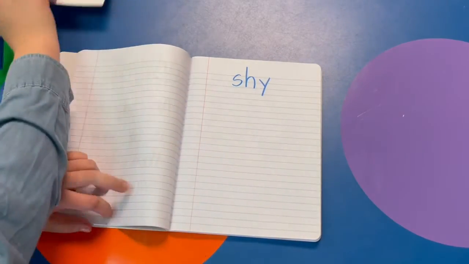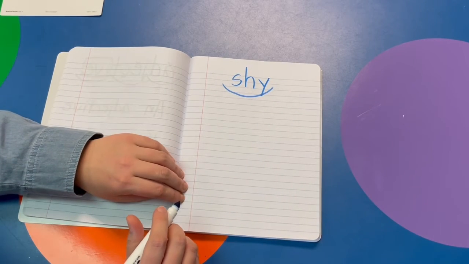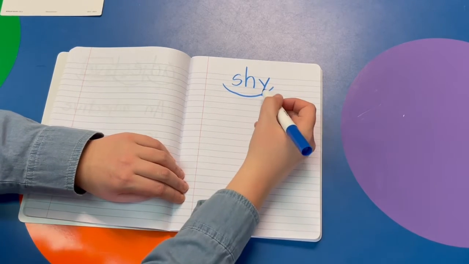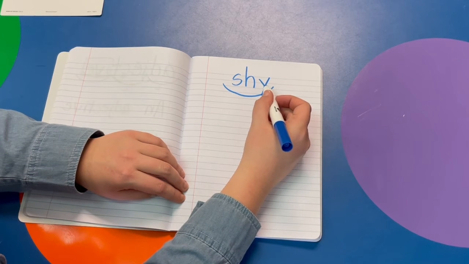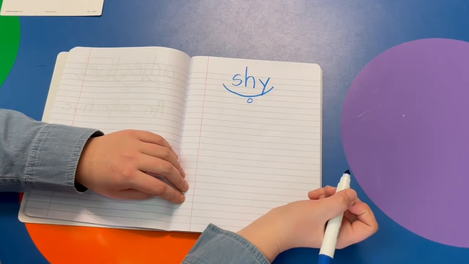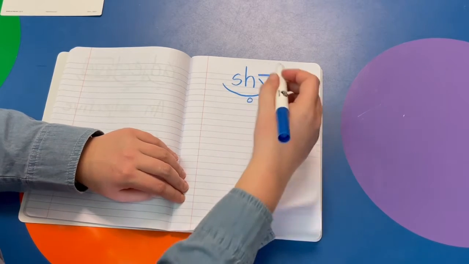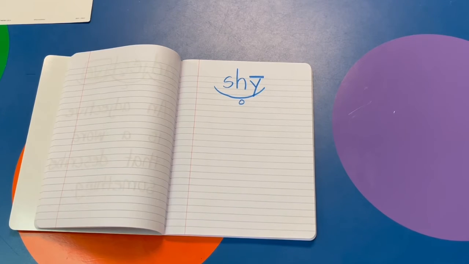The word shy only has one part, shy. Y acts like your vowel. Is it closed or open or bossy E? That's right, it's open on the end, which makes Y say I. Shy. Let's write a sentence. You can make up your own sentence or you can write the same one as me.